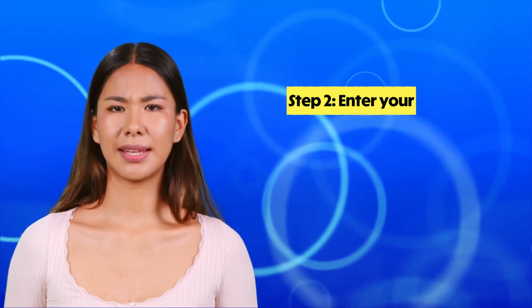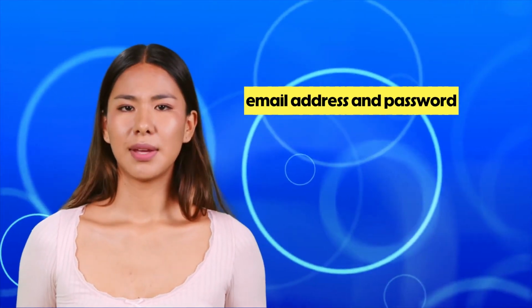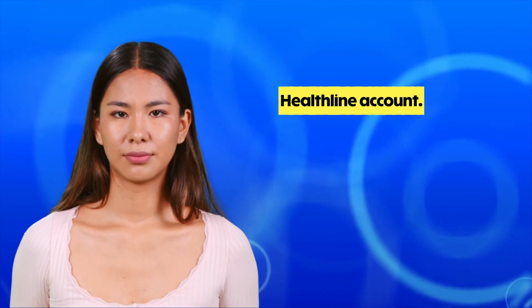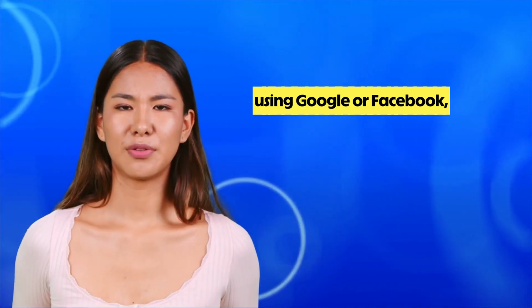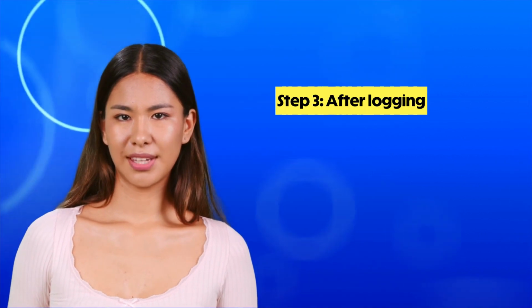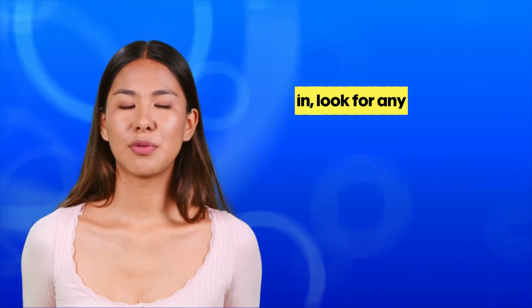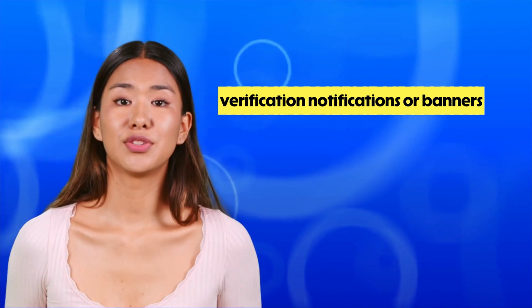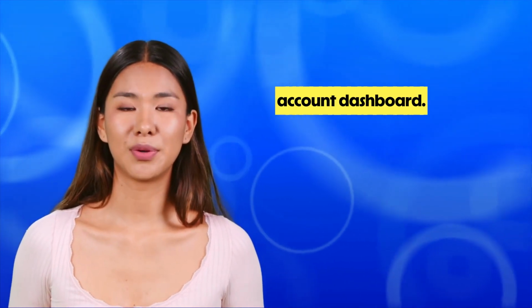Step 2. Enter your email address and password to log into your Healthline account. If you signed up using Google or Facebook, select the appropriate login option. Step 3. After logging in, look for any verification notifications or banners that appear on your account dashboard.